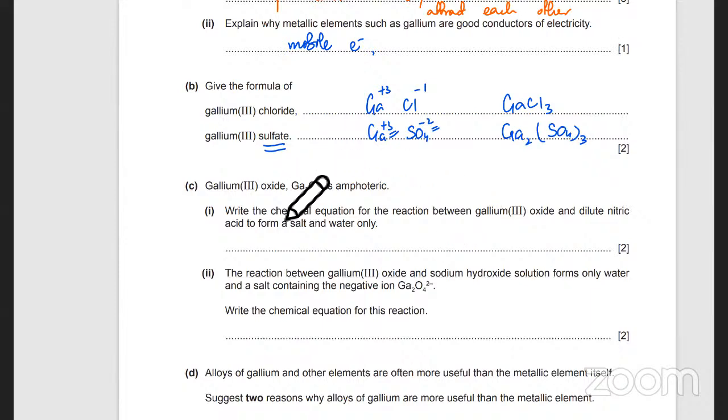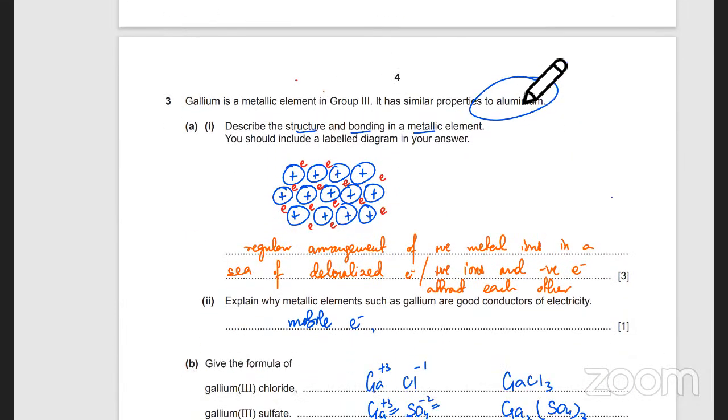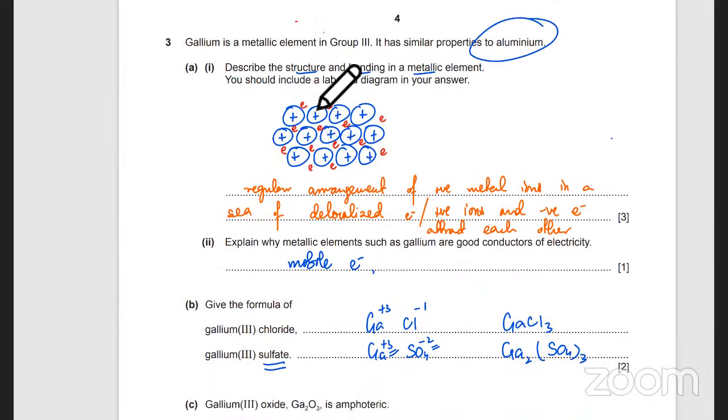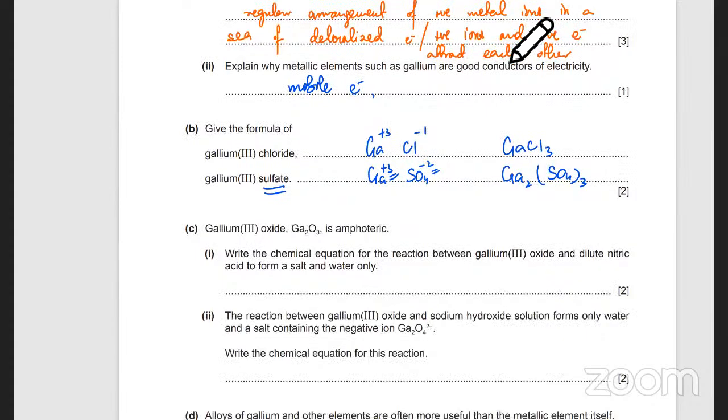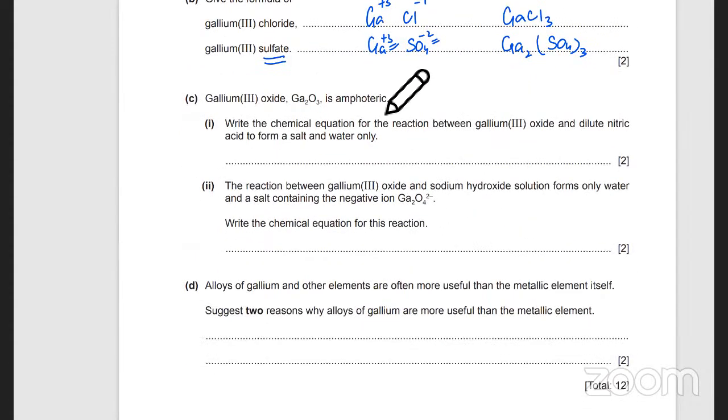Now he's saying that gallium is similar to aluminium, okay? So whenever you think about gallium, you think about aluminium. He says it's amphoteric, and he's saying it's going to react with dilute nitric acid. So what's the formula of gallium 3 oxide? Gallium 3 would be gallium plus 3, and oxide is minus 2, which is Ga2O3.